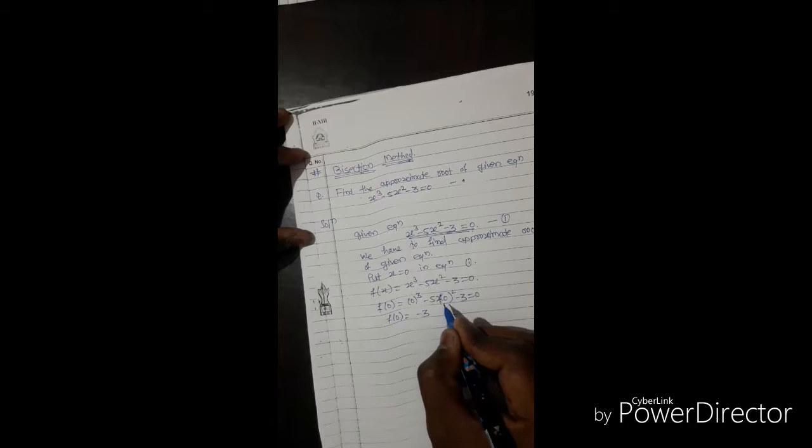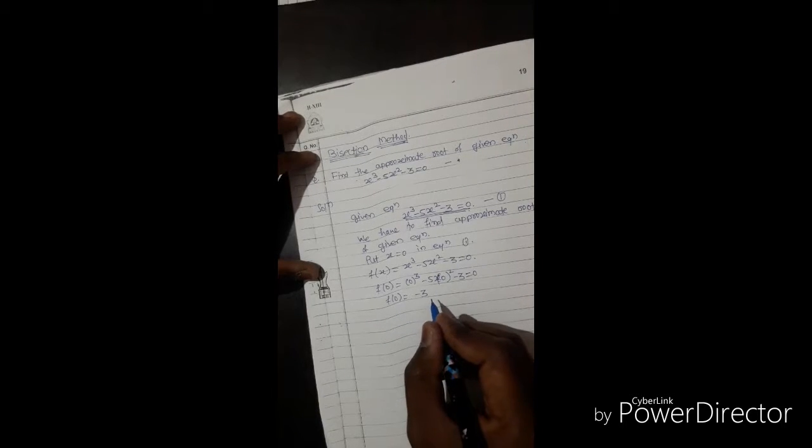Putting x is equal to 0, we get 0 cube minus 5 into 0 square minus 3. 0 cube is 0, 0 square is 0, and 0 into any number is also 0, so f of 0 is minus 3.